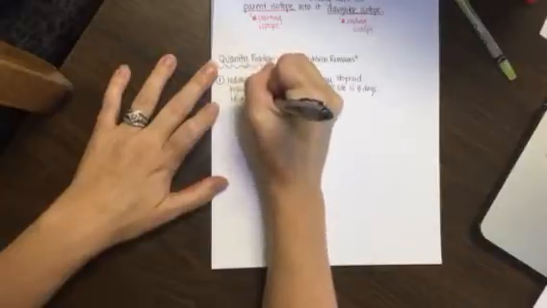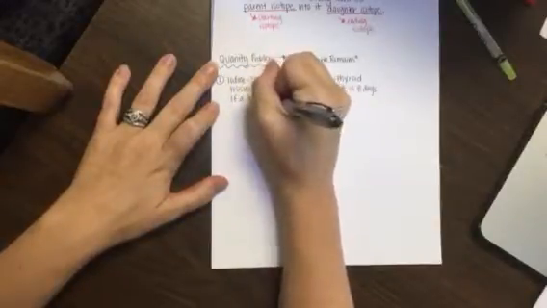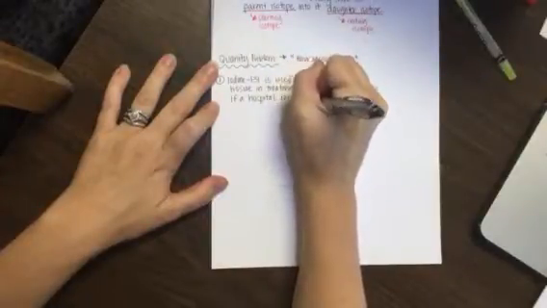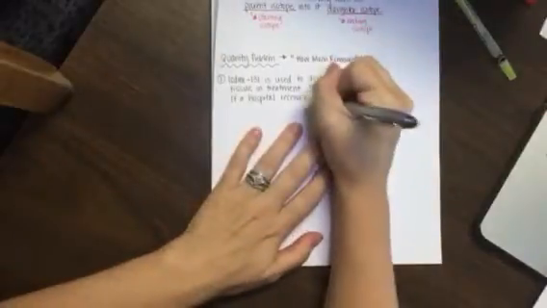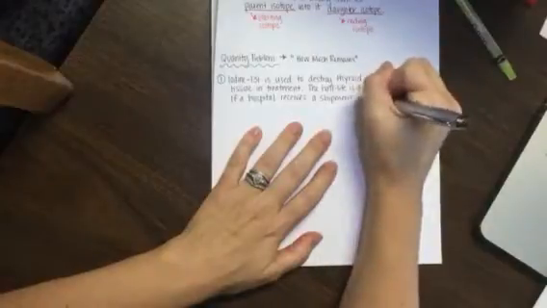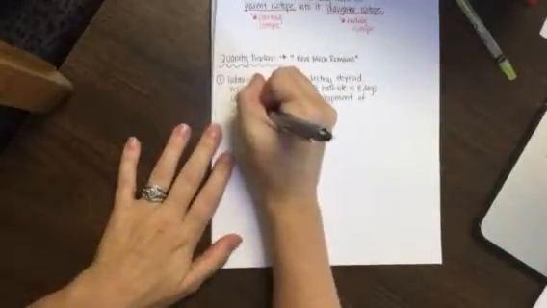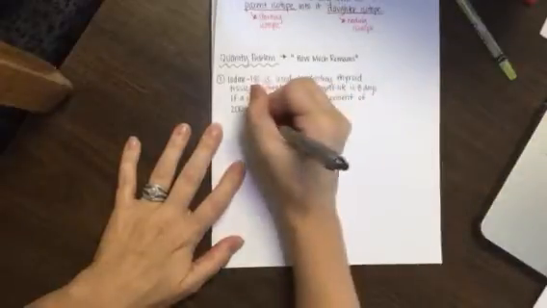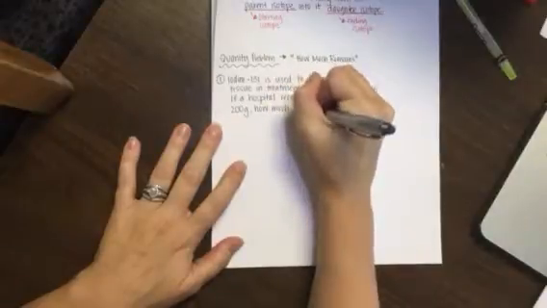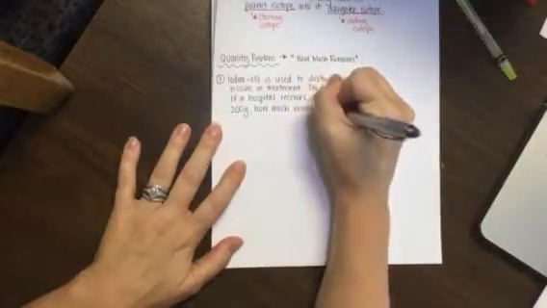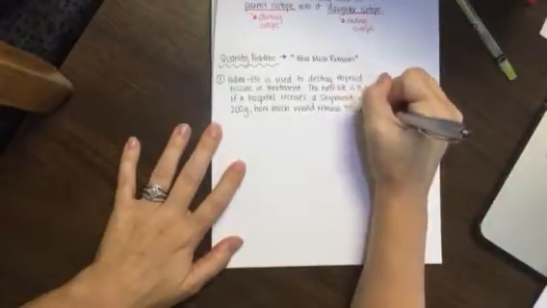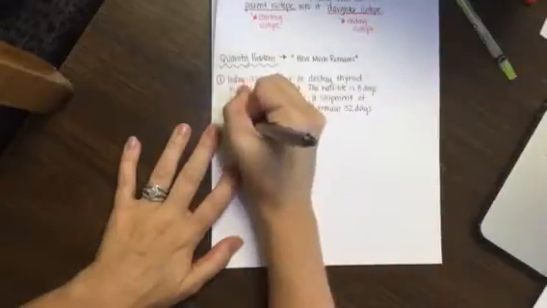If a hospital receives a shipment of 200 grams, how much would remain 32 days later?